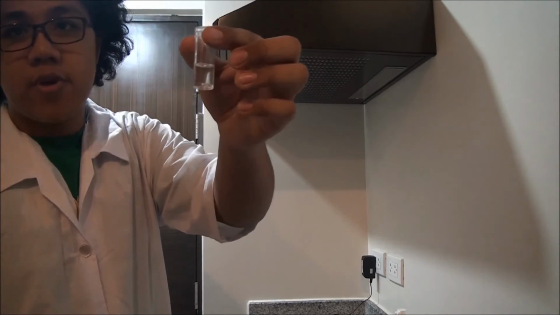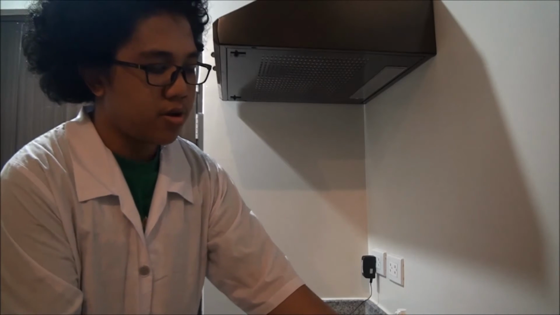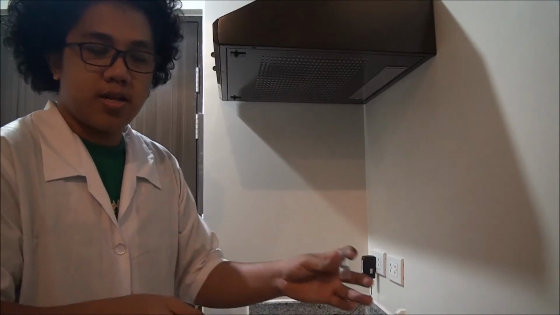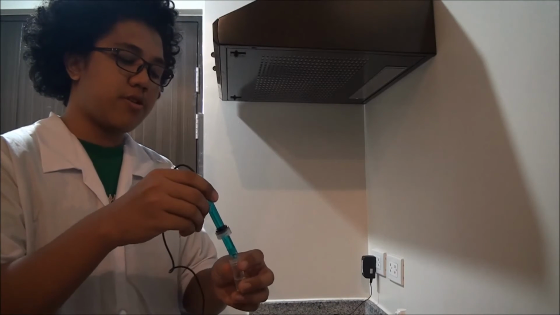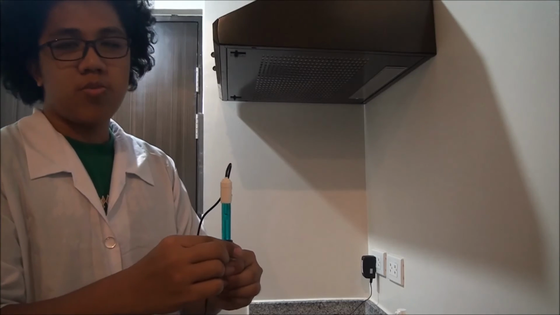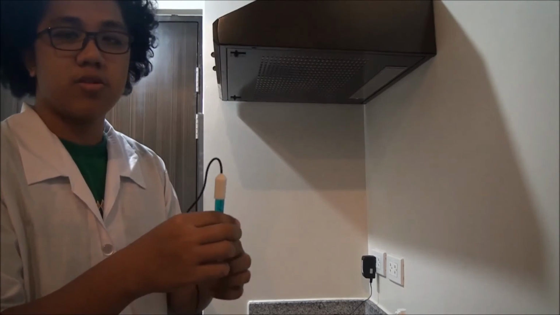So fill the cap to about half level, then after washing your probe in clean water, give it a little shake, then you can store it in your distilled water. So store your probe in a place where it can't be accidentally stepped on.